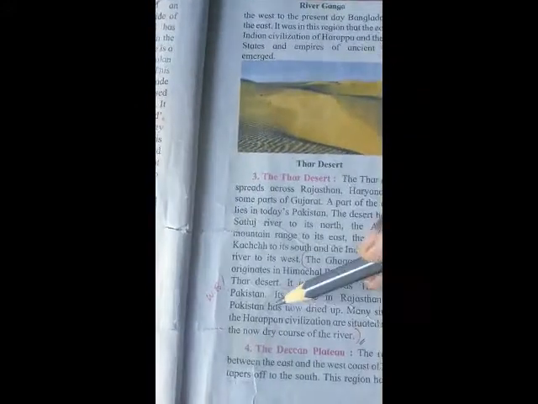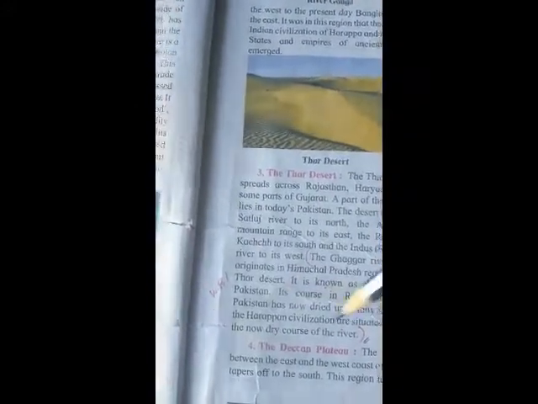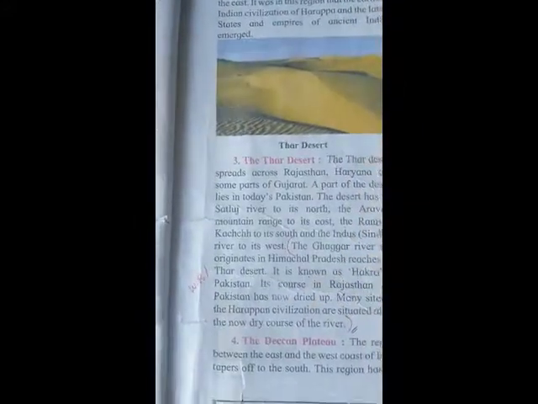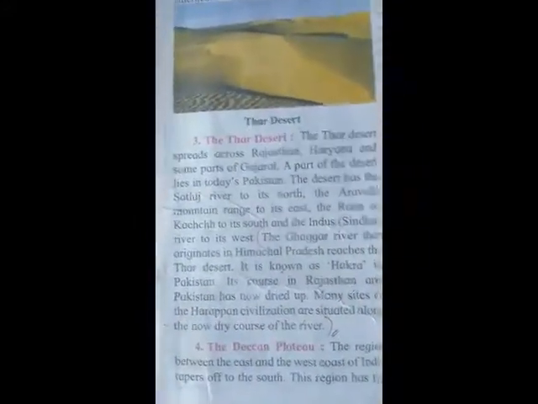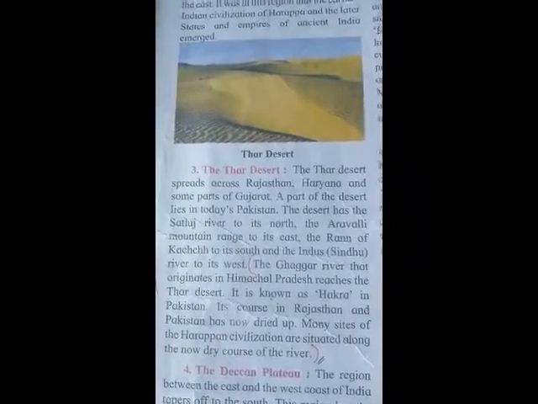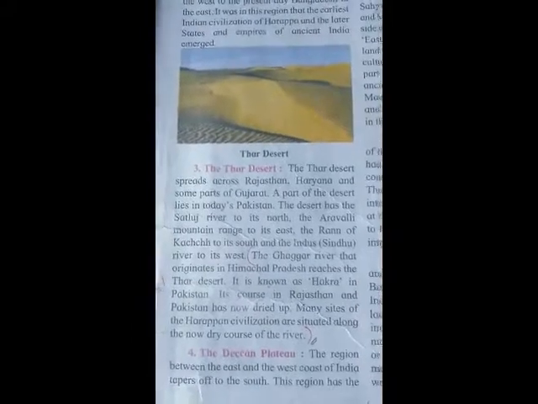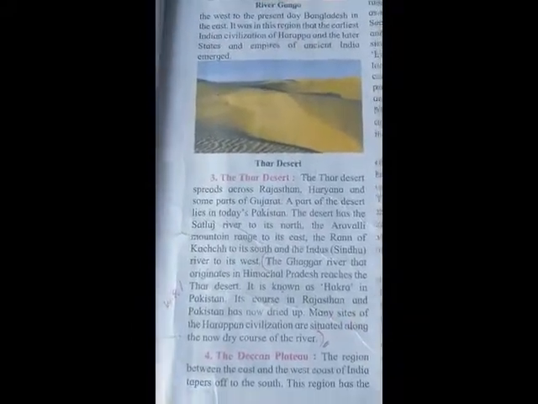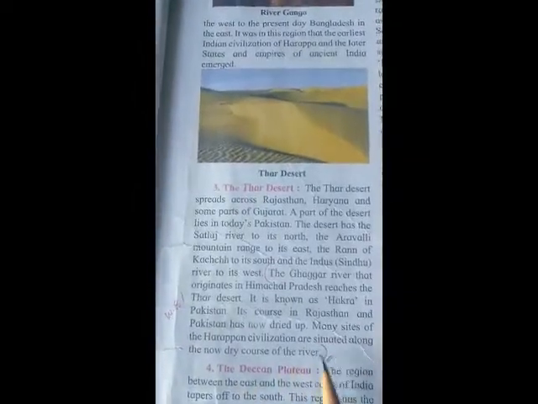Many sites of the Harappan civilization are situated along the now dry course of the river. Means we also know that civilizations developed on the banks of rivers. So here on that bank of the river Hakra, the Harappan civilization was situated.